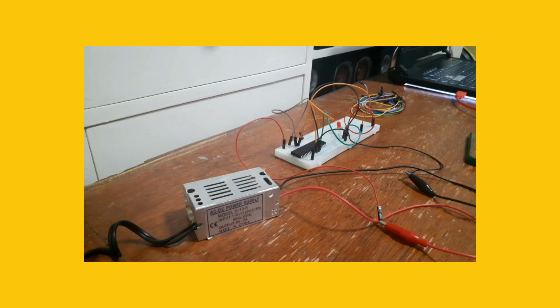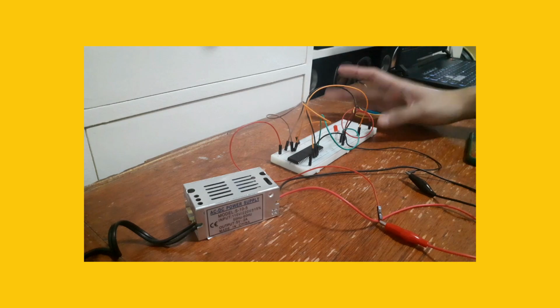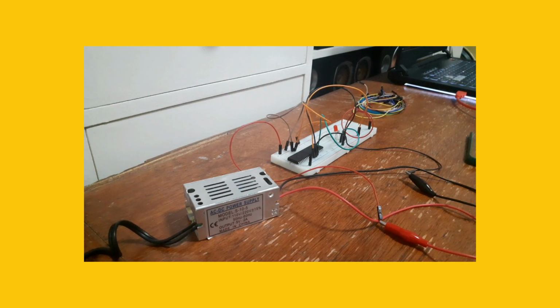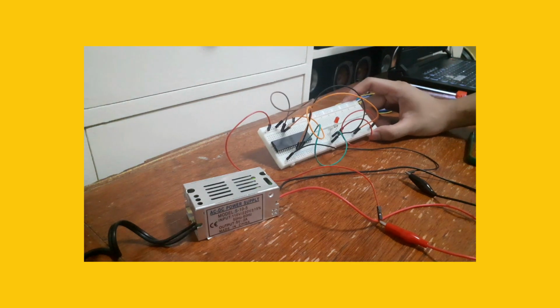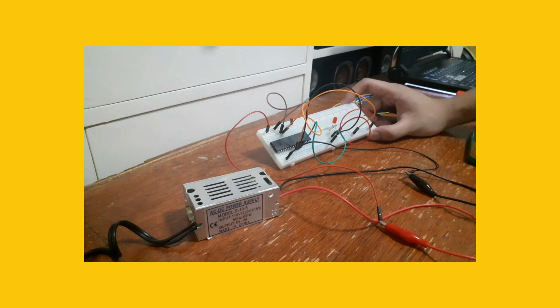So after connecting your microcontroller to your breadboard, connect your power supply to your outlet. Observe the results. You could see that the LED turns on and off after every 2 seconds. Length of 2 seconds. 1, 2, 1, 2.